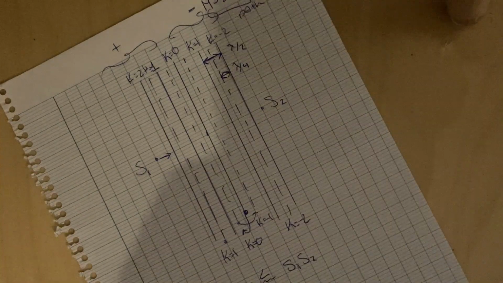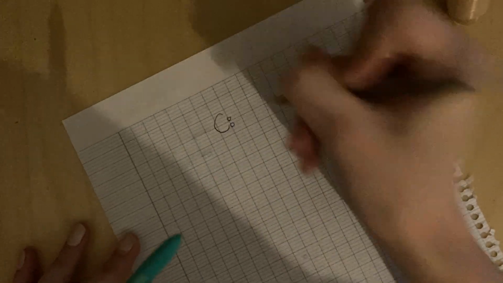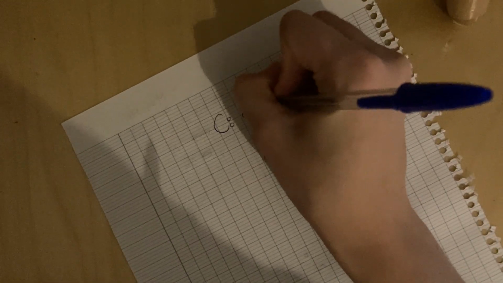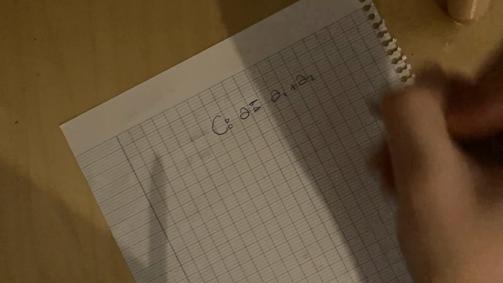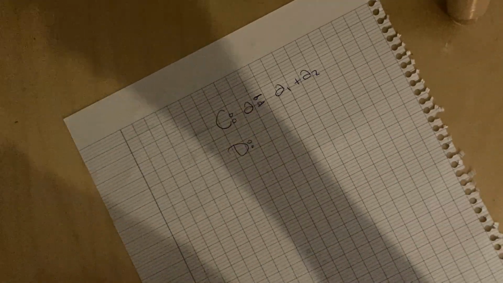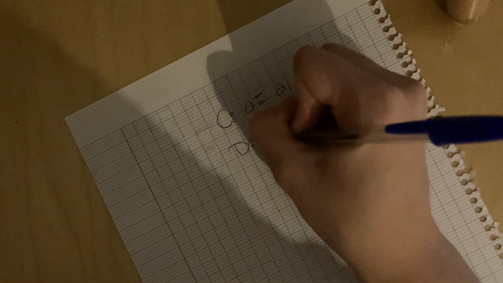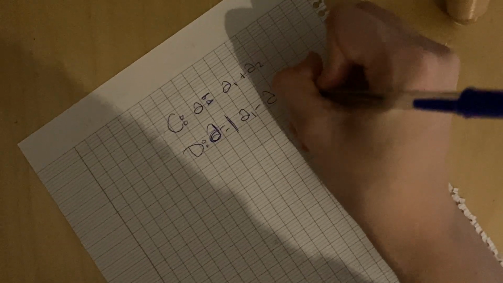So let's do a quick revision. Oh, one more thing. When you have constructive waves, the amplitude that you get is equal to amplitude 1 plus amplitude 2. If you have destructive waves, the amplitude is equal to the absolute value of A1 minus A2.